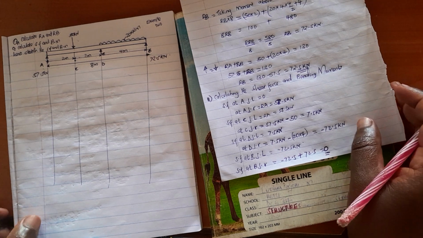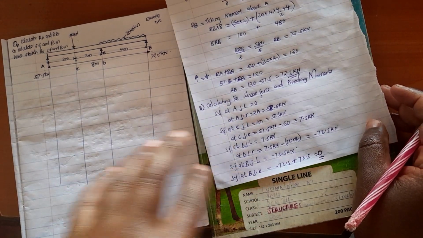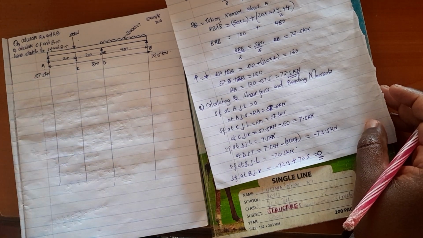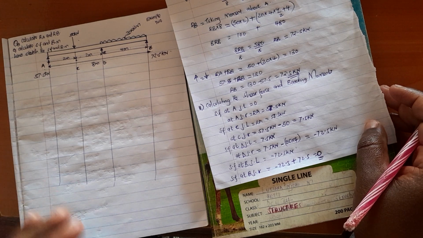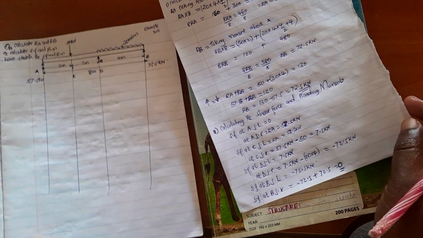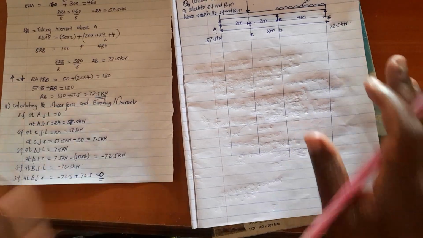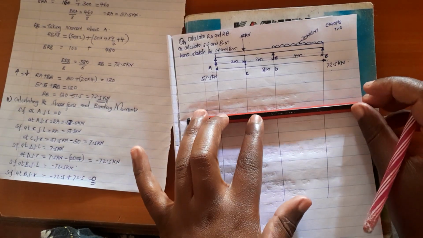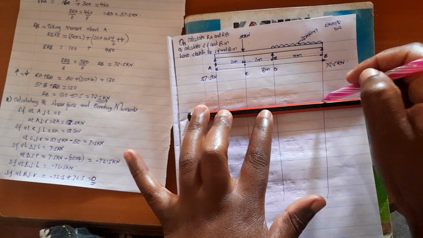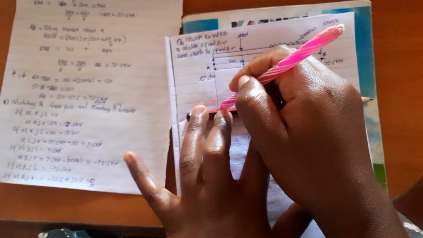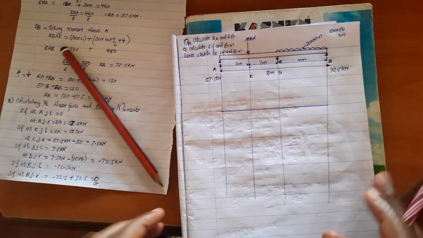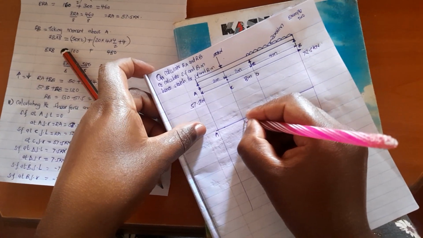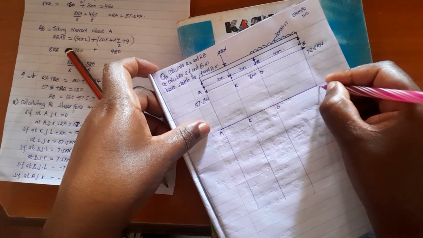Now we are going to sketch this shear force diagram. For the bending moment diagram I'll be doing it in another part, and I will be uploading the same. I don't have a ruler, I'm sorry, I'll be using my pencil here. So let us draw this. We have to copy whatever is up there: A, C, D, and B.